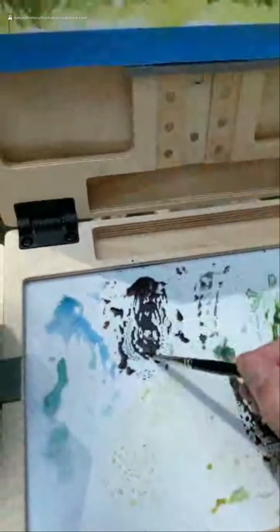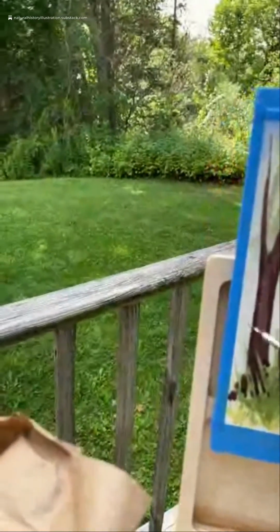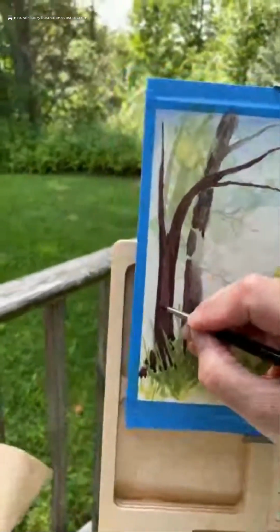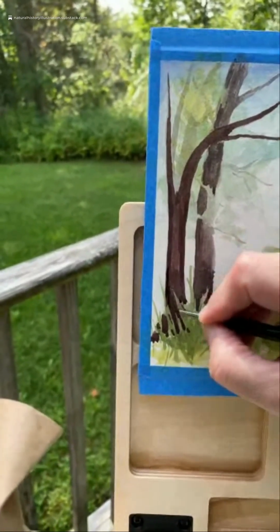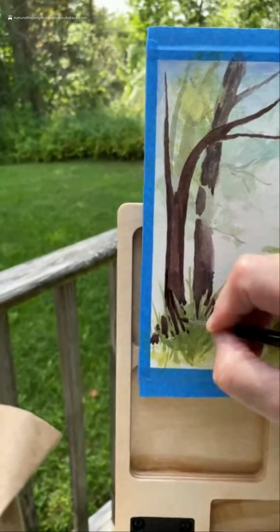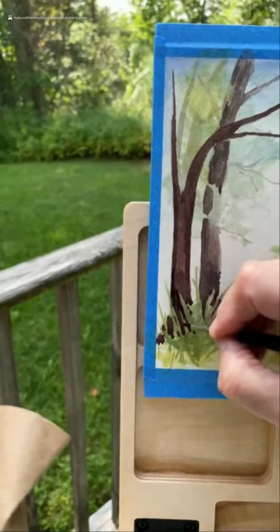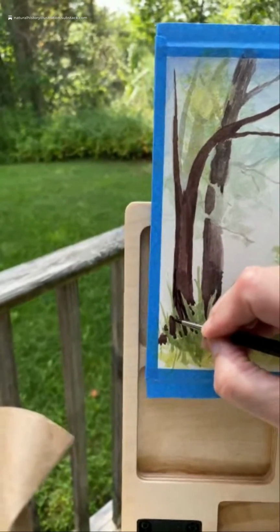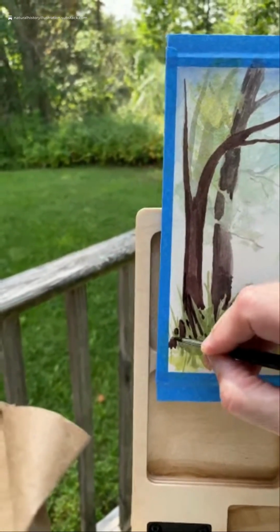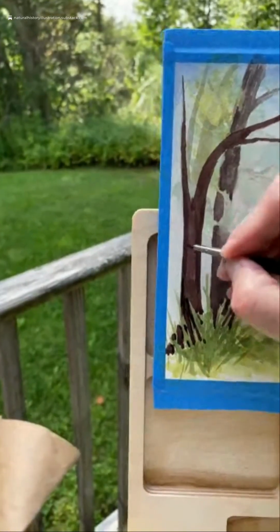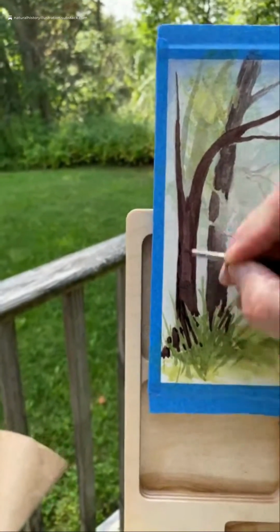Same mix. I added just a teeny tiny bit more of the black. I'm thinking kind of shadows right now of the greenery in front of it and the edge.